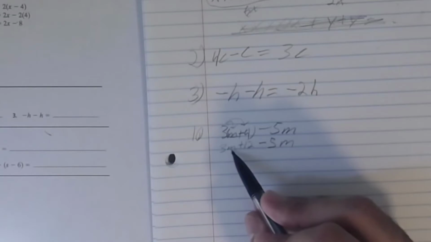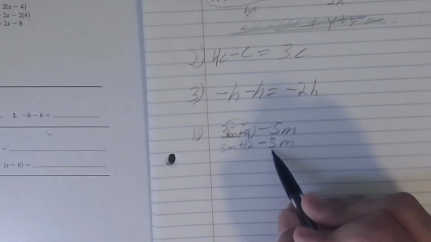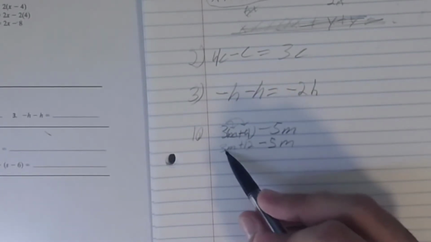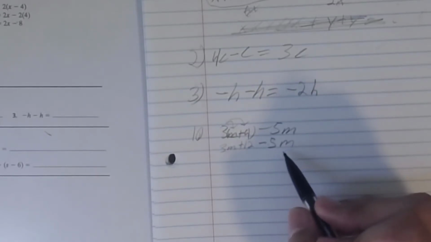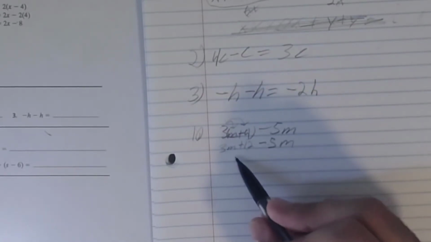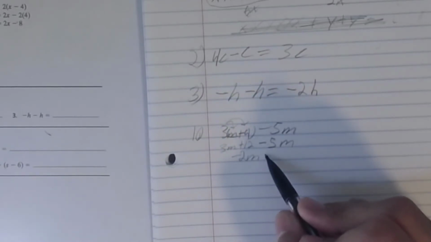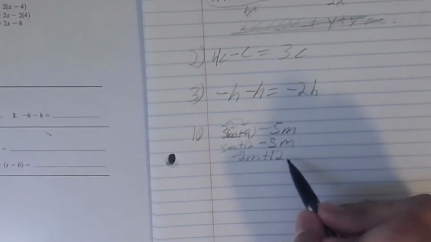Can we combine the 3m and the positive 12? No. Can we combine the 12 and the negative 5m? No, we cannot. But we can combine the 3m and the minus 5m. That will equal negative 2m plus 12 because we still have that 12. So this is our simplified expression.